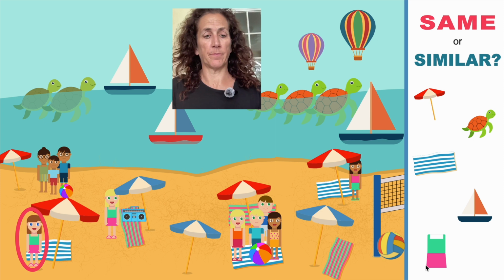The little girl to the right of her is also wearing a bathing suit, and her bathing suit top is green, and the bottom is pink. So this bathing suit is the same as this bathing suit.